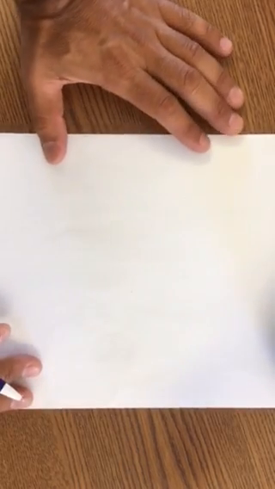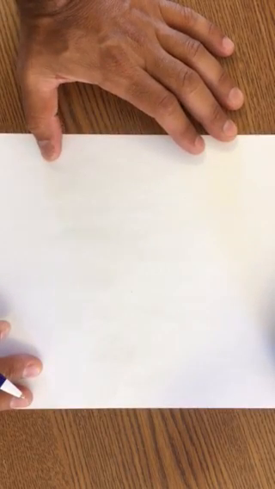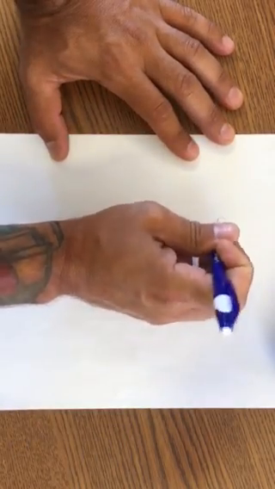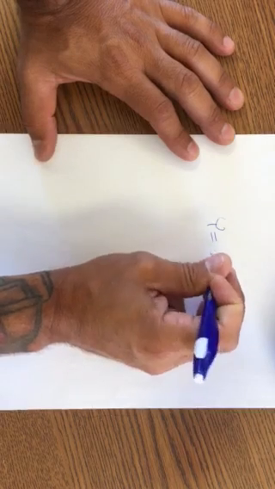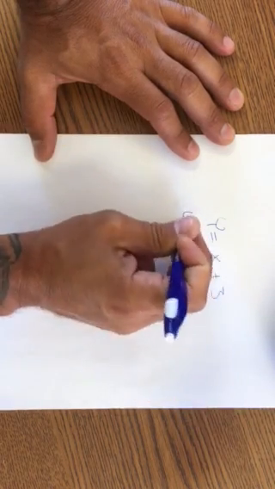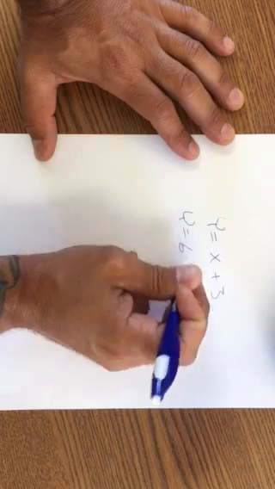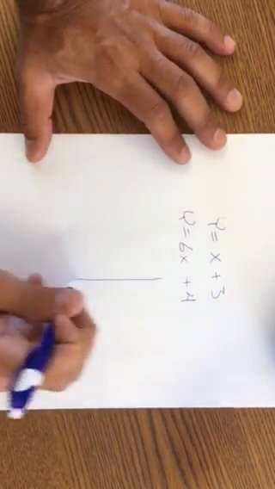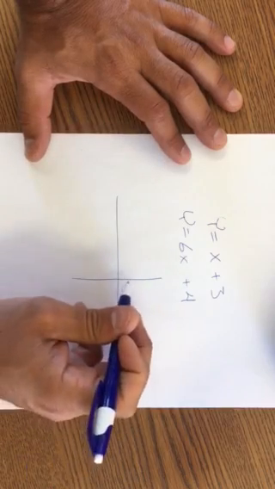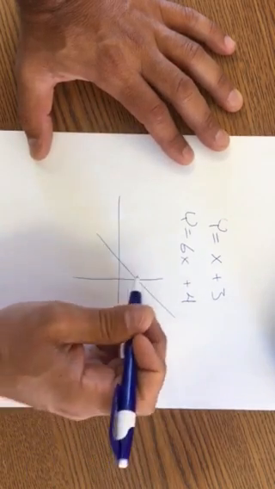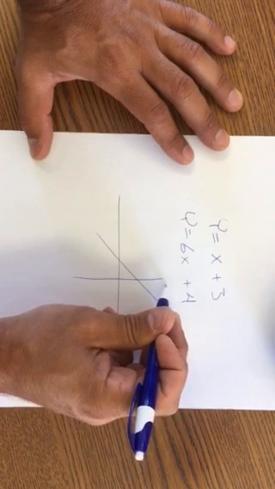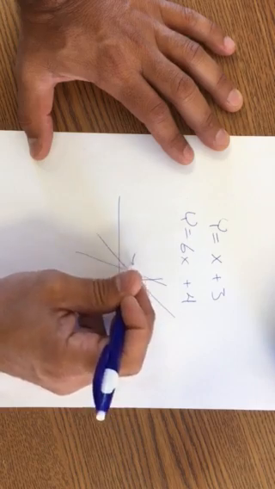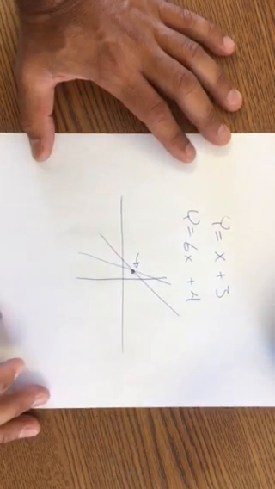Alright guys, we're going to do solving systems of equations with two variables. And what that means is I have two different equations, something like this, and I want to see where the two lines meet. So one of my lines is going to look like this, and the other line is going to look like this. What we're looking for is this point where the two lines meet. That's what we're always trying to find.